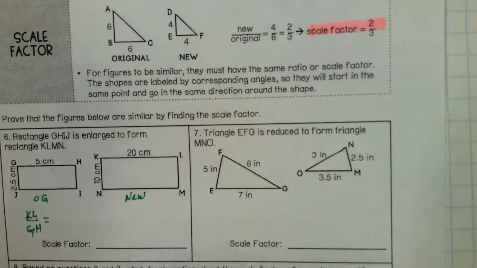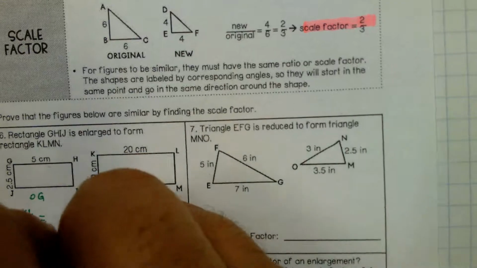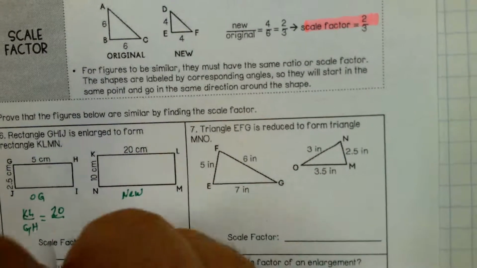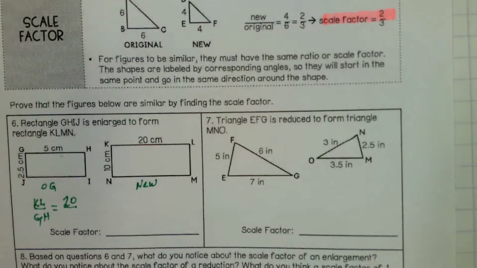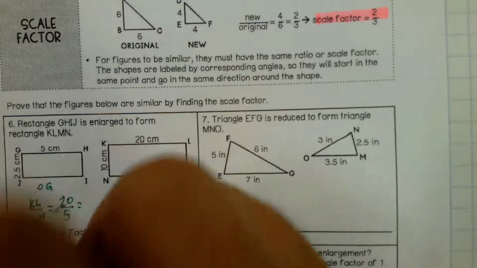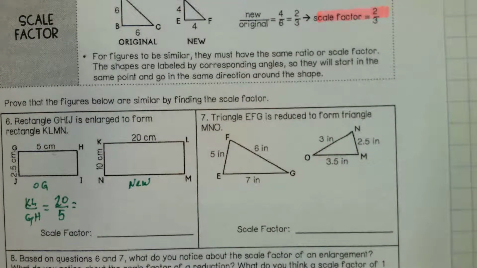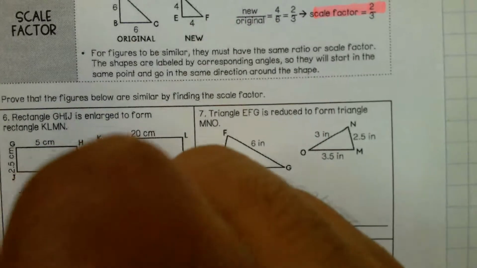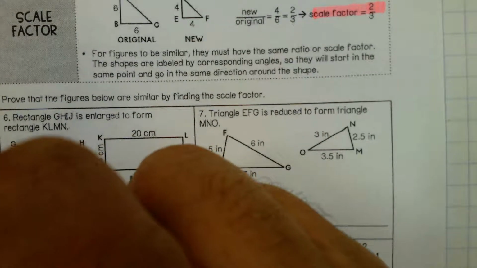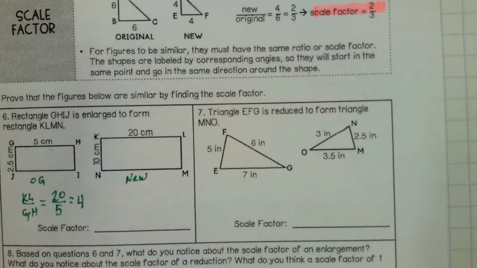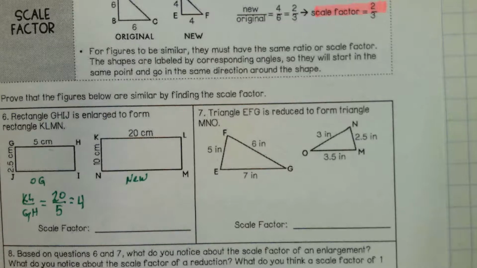The new to the old. What would that be? 20 over 5. Okay, let's reduce that. What does that reduce to? 4. 4 over 1 or just 4? Either one is fine. If you said 4 over 1, that's good. 4 is fine too since it's a whole number. That's not good enough though.